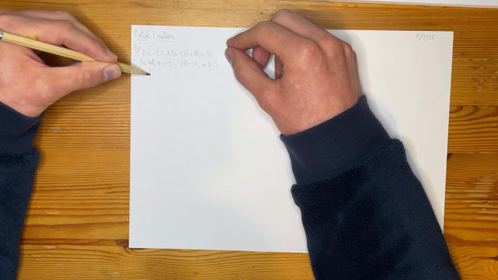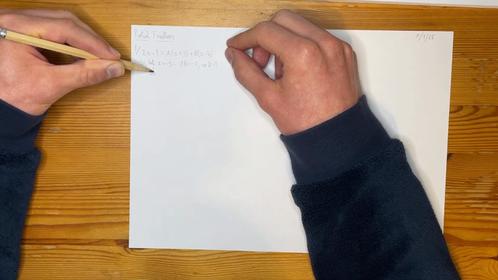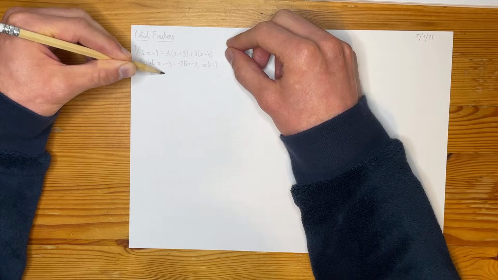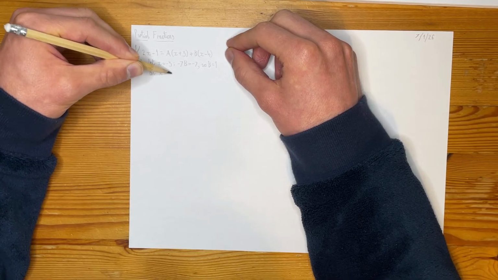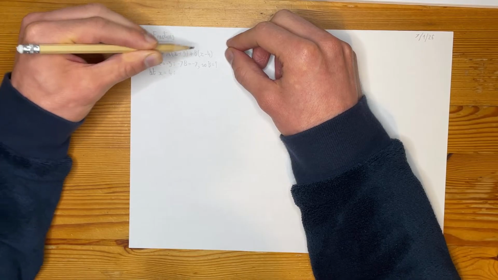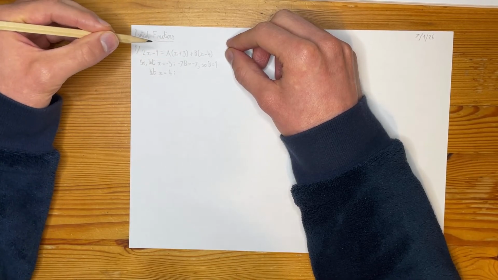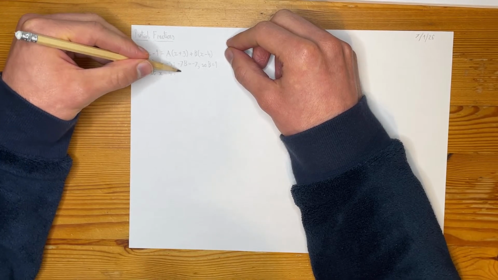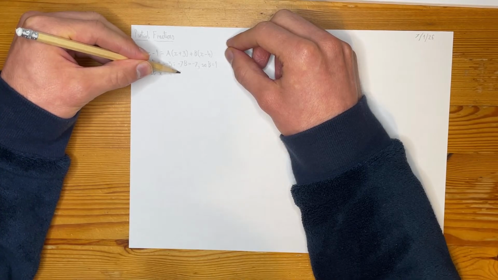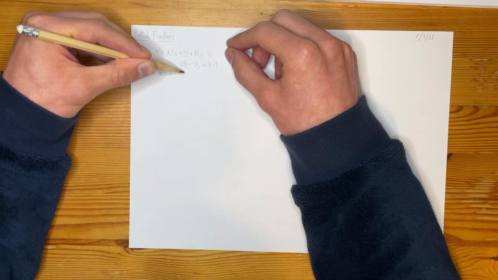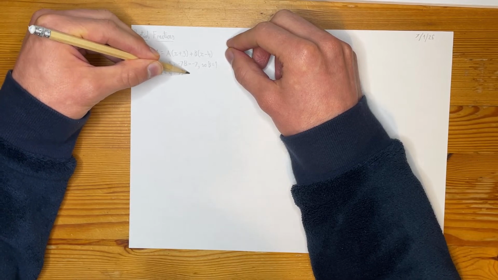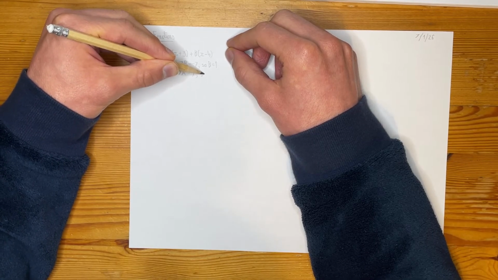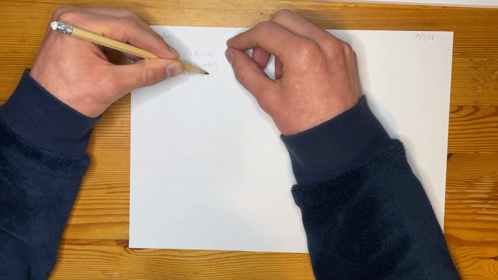And let x equal 4. Then that term disappears, and we have 7a is equal to 7. So a is equal to 1 as well.